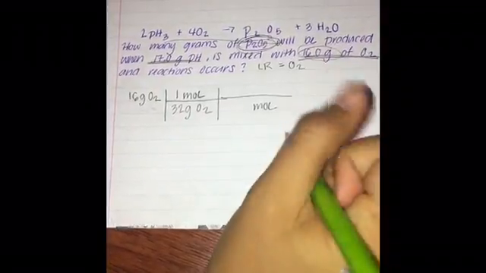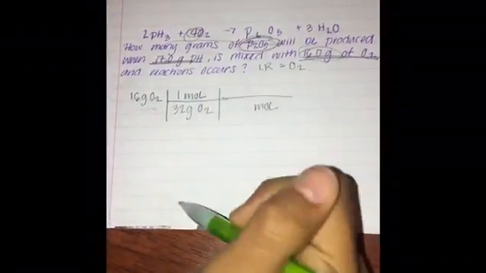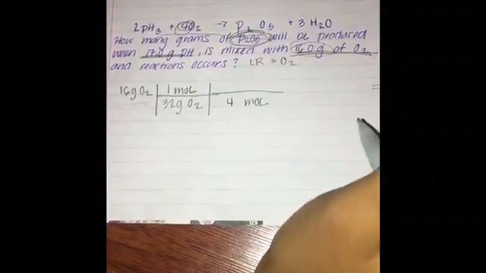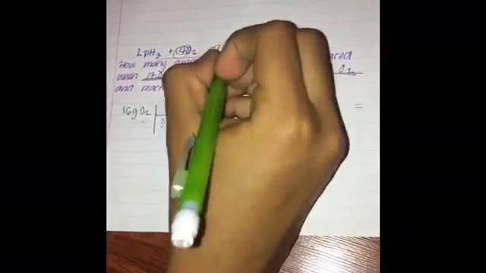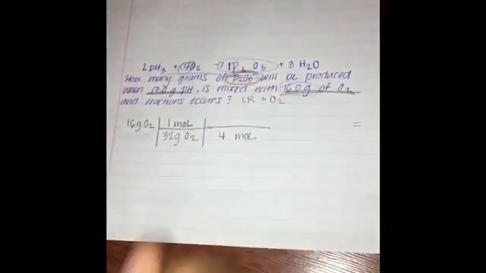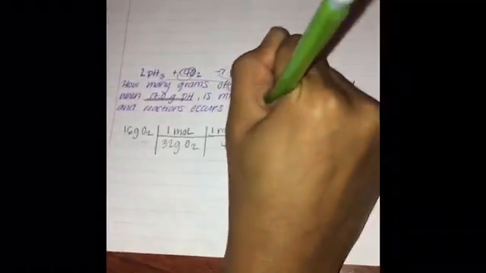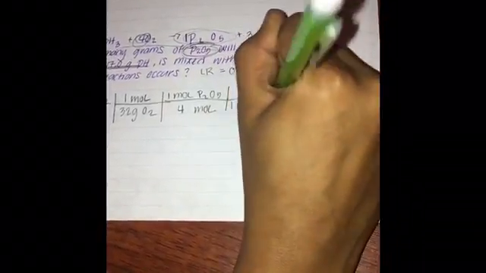But these moles you'll get from the equation. So if you go to O2, it has 4 moles. And now is where we get to the moles of P2O5. Since P2O5 doesn't have any number here, it's an imaginary 1. So we put 1 mole of P2O5. Then at the bottom, we want to cancel out moles to get to grams again. So we put 1 mole of P2O5.